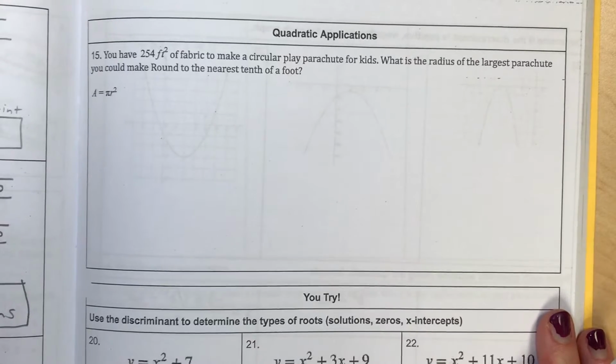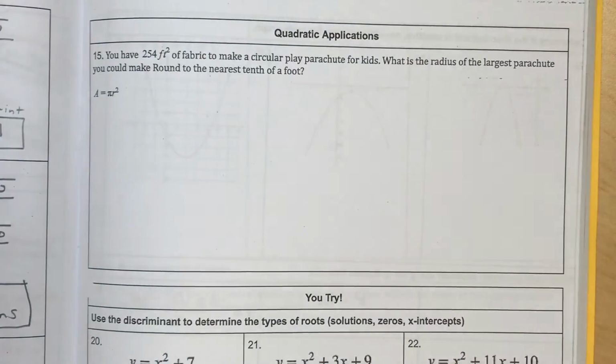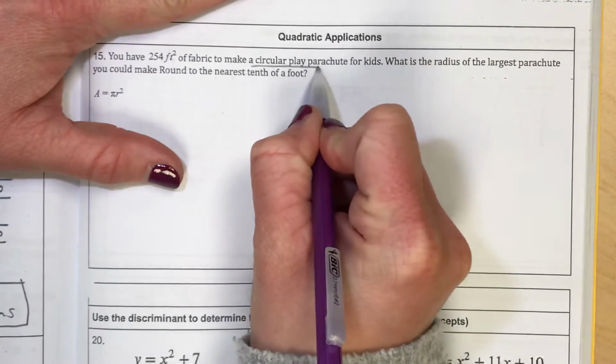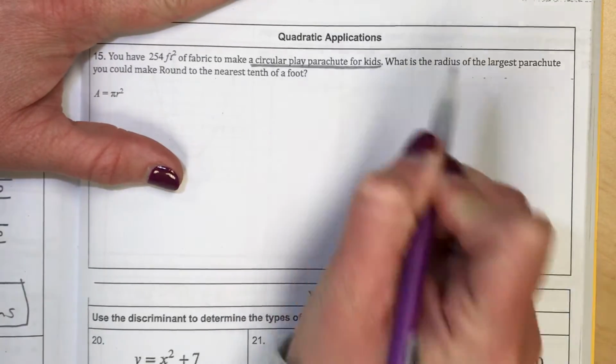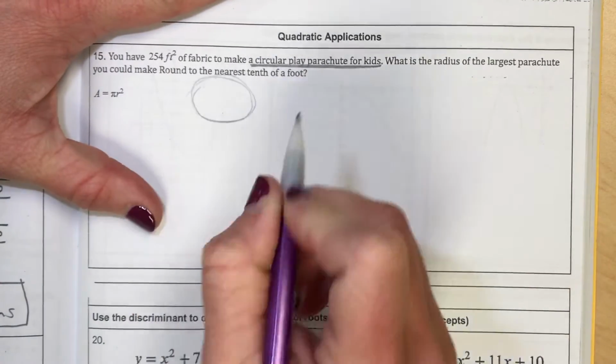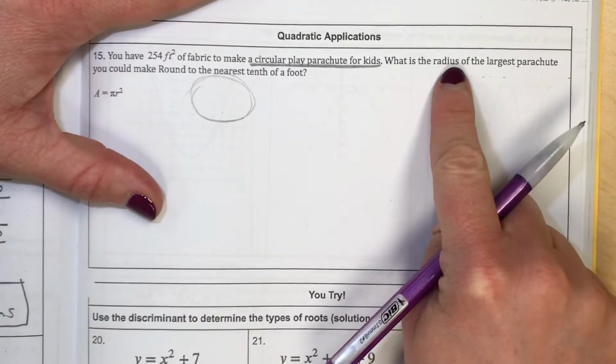In this video, I'm going to solve an application problem that has to deal with a quadratic. And it says here that you have 254 square feet of fabric to make a circular play parachute for kids. And so think a big circle piece of fabric. What would be the radius?